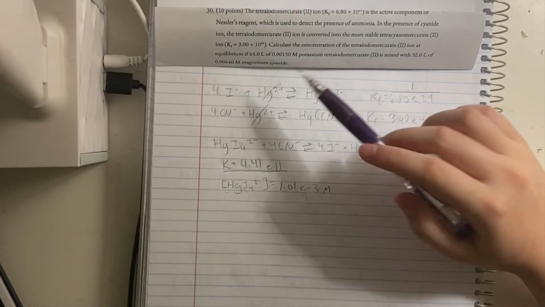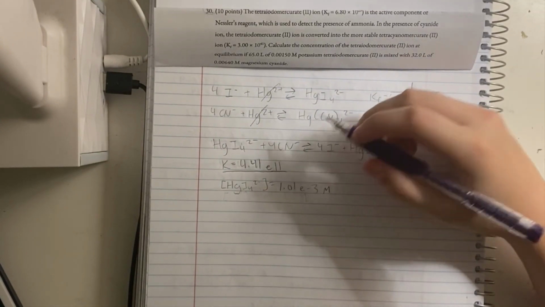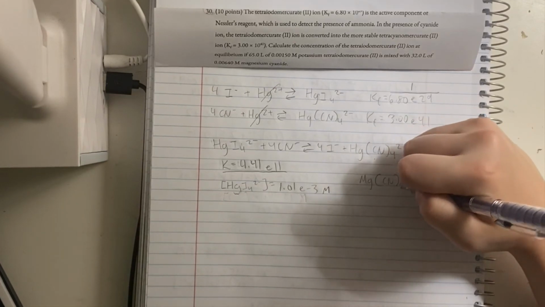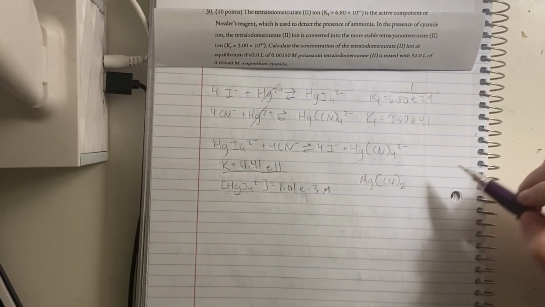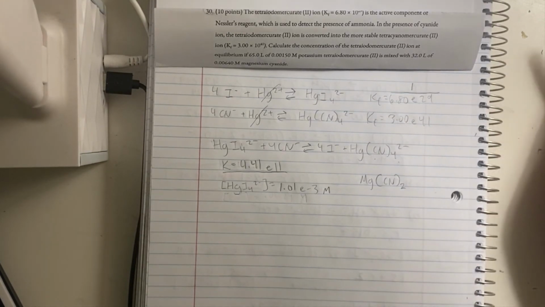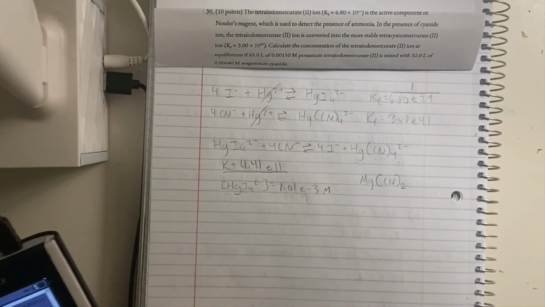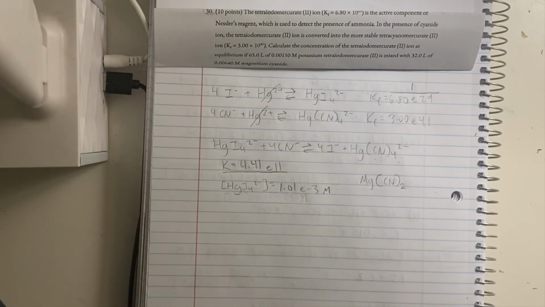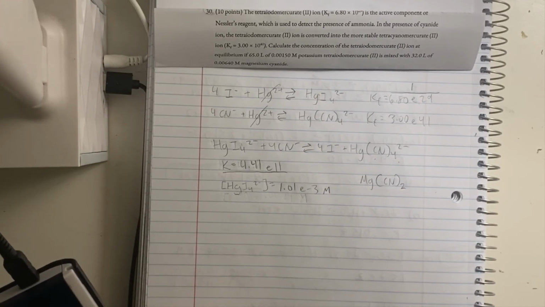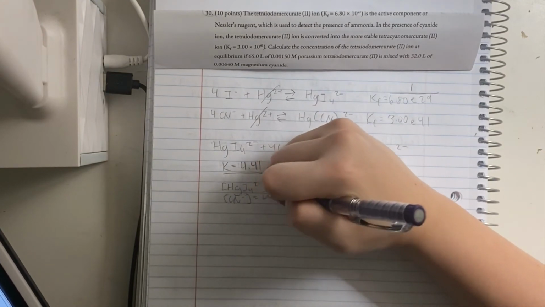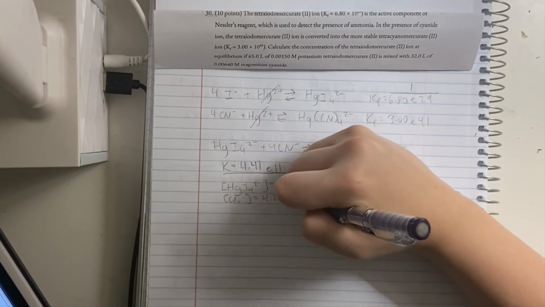Now we have to be careful for the magnesium cyanide, because there are 2 cyanide ions in every mole of magnesium cyanide, so we just have to remember to multiply the number of moles by 2 to get the concentration of cyanide. And so that'll give us 4.22 e negative 3 molar.